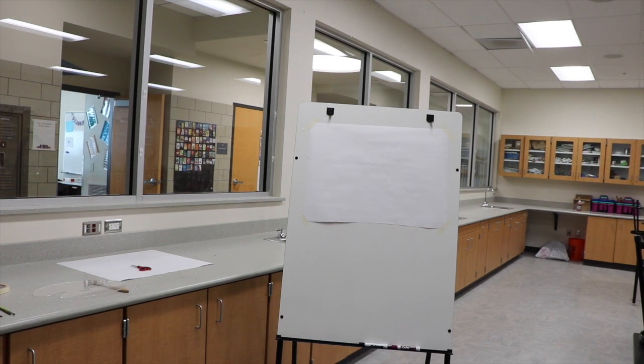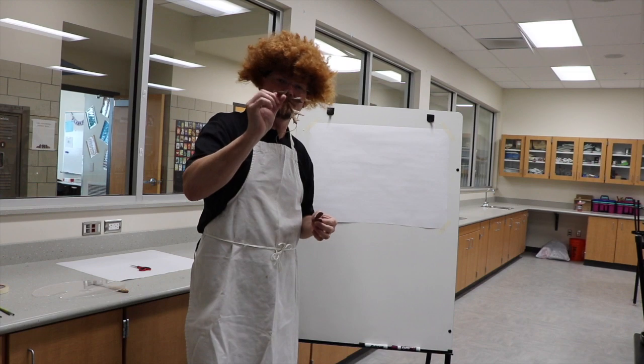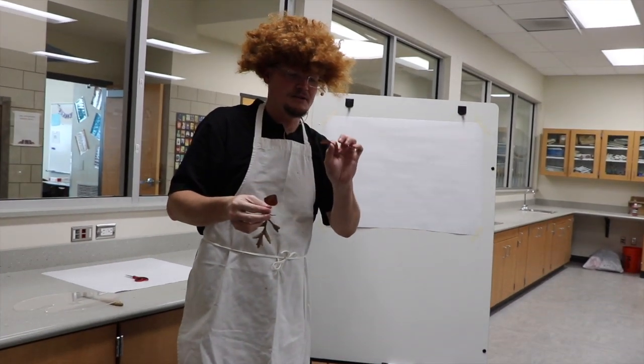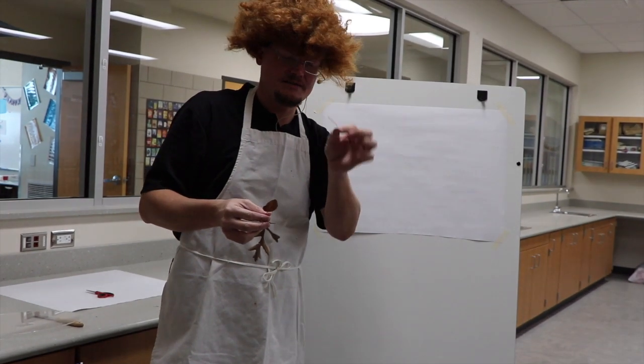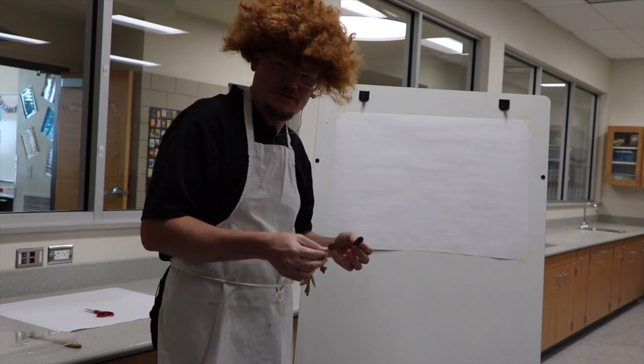I went out into the neighborhood and I was able to find 3 very pretty leaves. I went out and I found this one. This is an oak leaf. And then I found an aspen leaf. And I found an elm leaf, I think that is. And so we're gonna use these leaves to make some fishes.